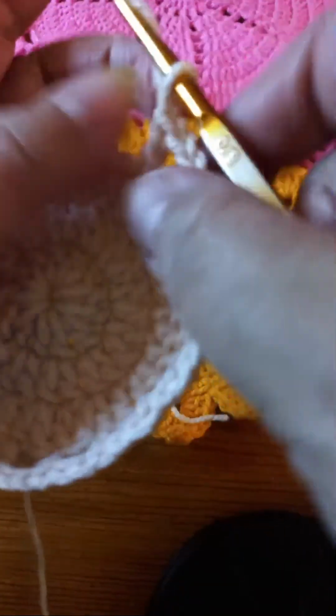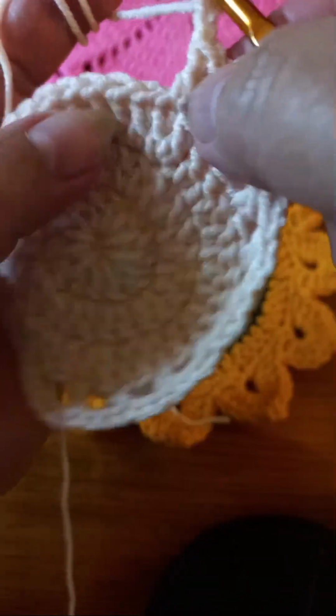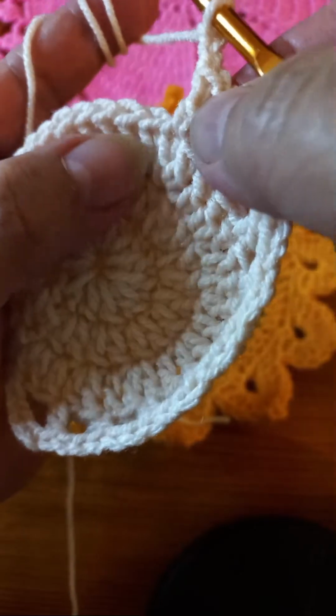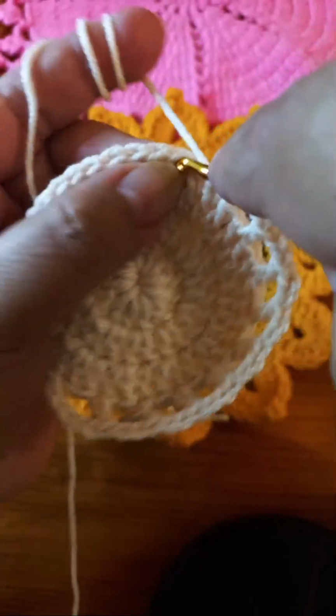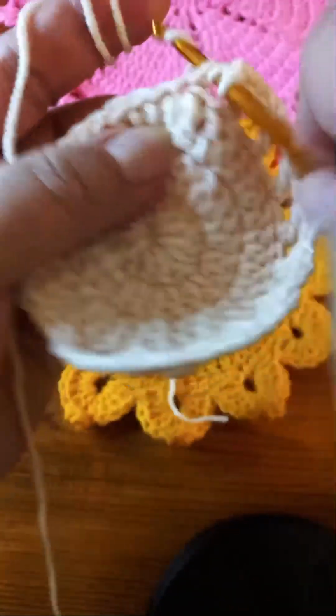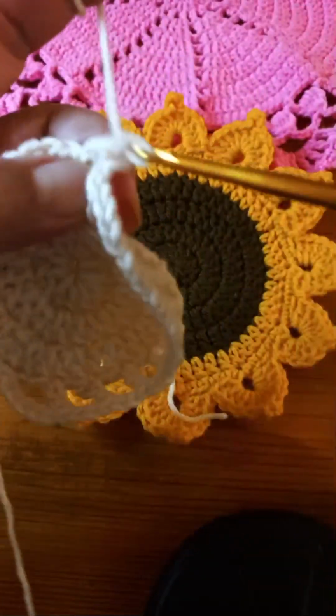2 chain, and skip 1 from downside and do double crochet into the next.